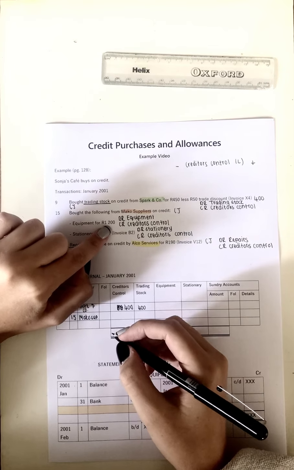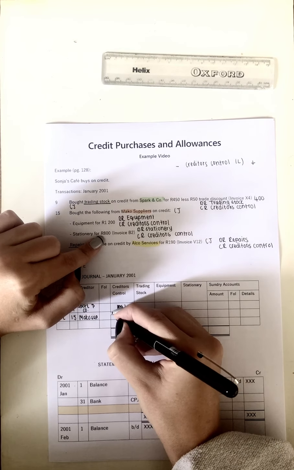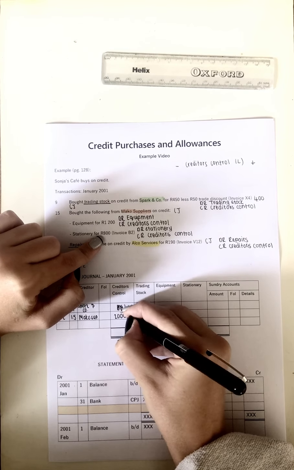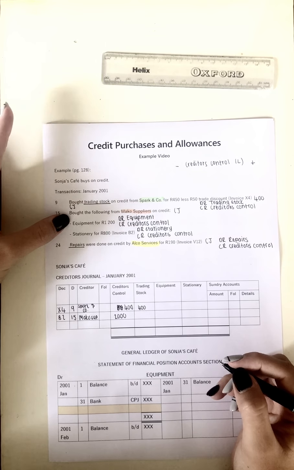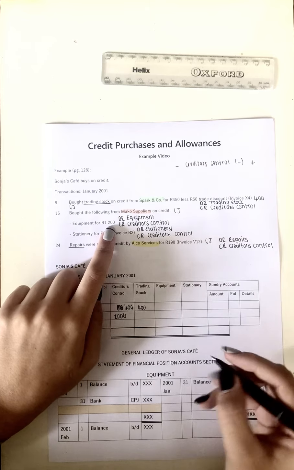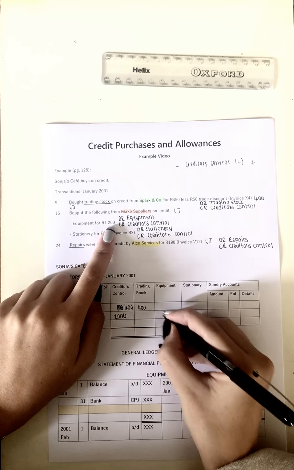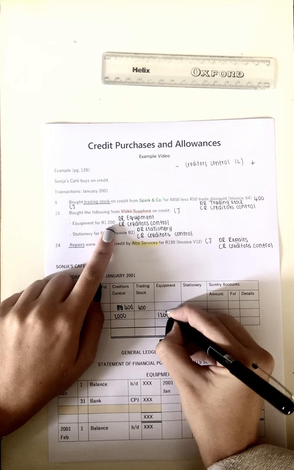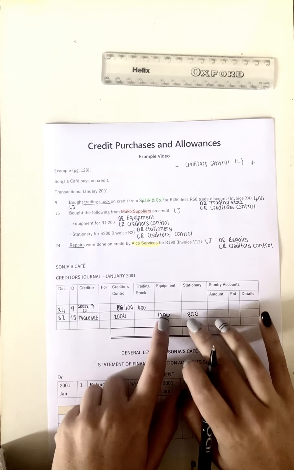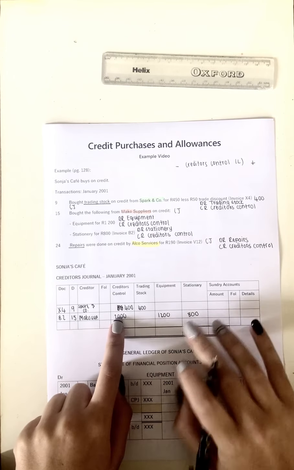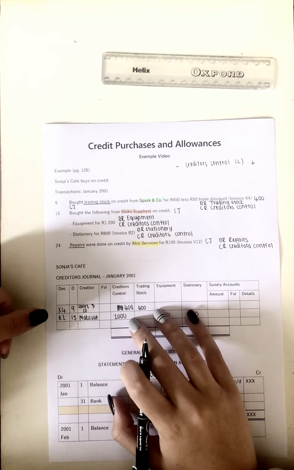Okay, so it's 1,200 plus 800, which gives me 2,000. Now I bought equipment and I bought stationery. So how much equipment did I buy? I bought 1,200 Rands worth. So in equipment, I'm going to go 1,200 Rand. In stationery, I'm going to put 800. Now I can see that these two add up to what's going into creditors control.